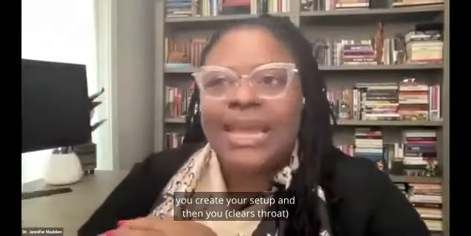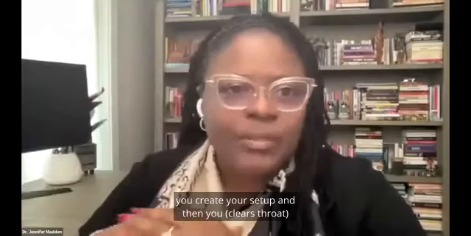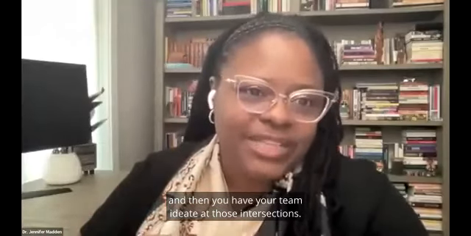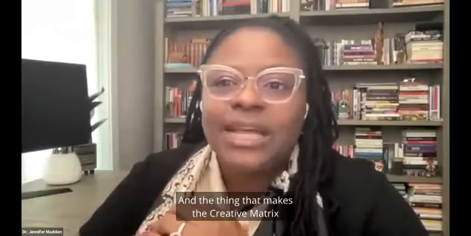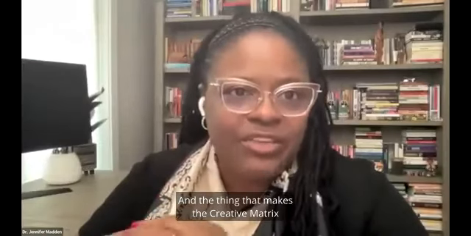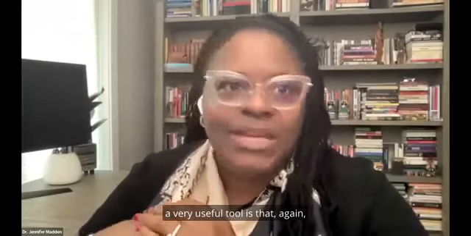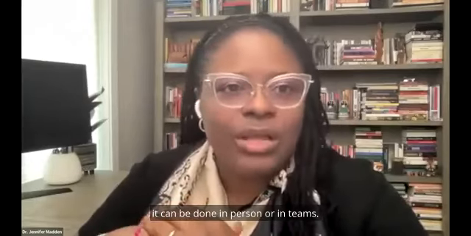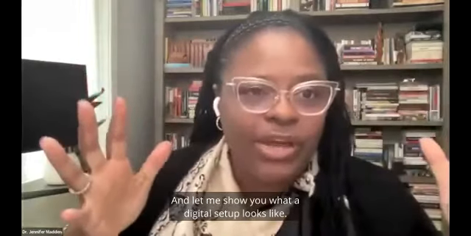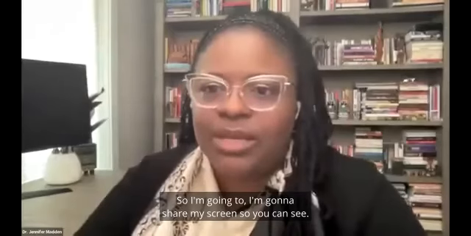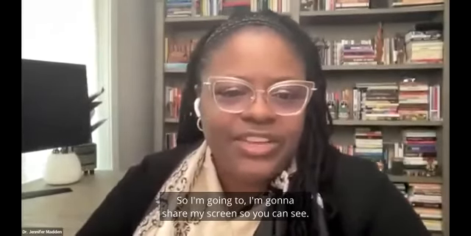You create your setup, and then you have your team ideate at those intersections. And the thing that makes the Creative Matrix a very useful tool is that, again, it can be done in person or in Teams. And let me show you what a digital setup looks like. So I'm going to share my screen so you can see.